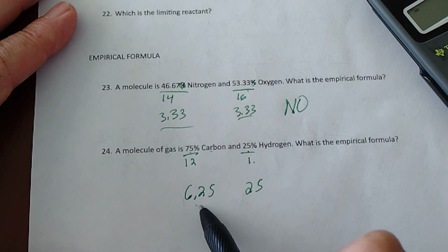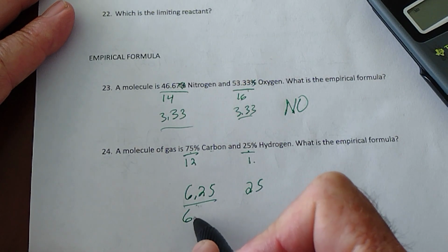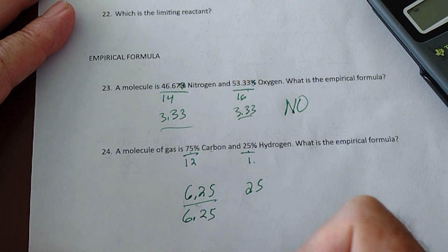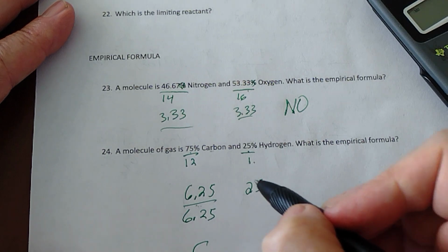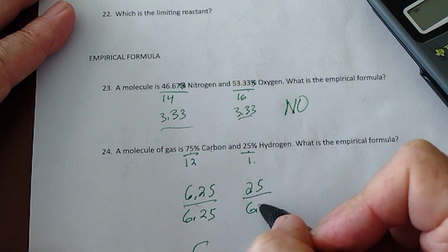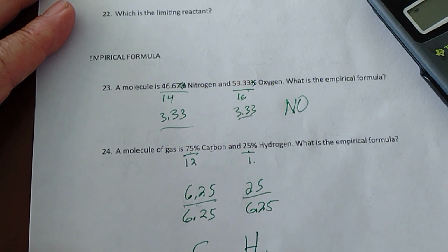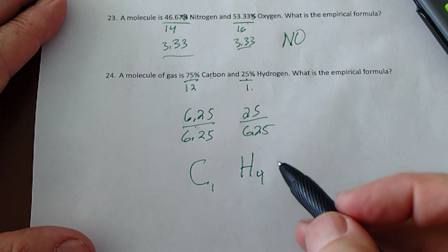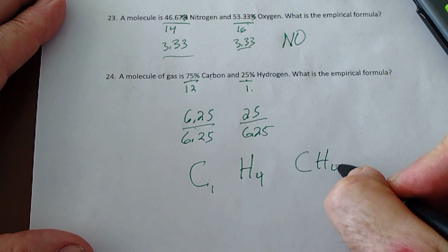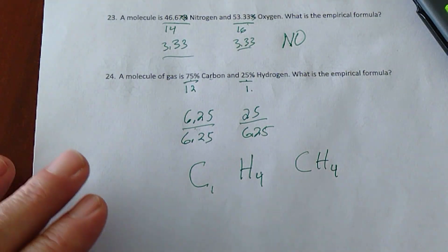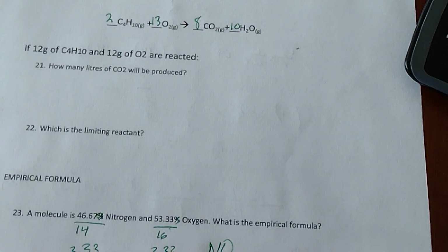This is the smallest one. So our carbon's going to be a 1. And 25 divided by 6.25, it's going to be a 4. Hydrogen's going to be a 4. That's methane. You've seen that formula a bunch of times. CH4 is the formula. Honors kids, I'll make a separate video for the limiting reactants.